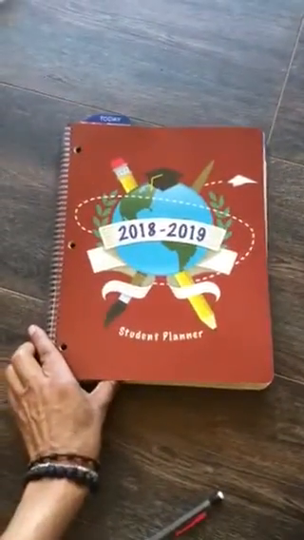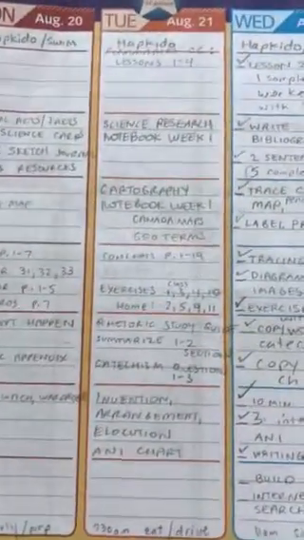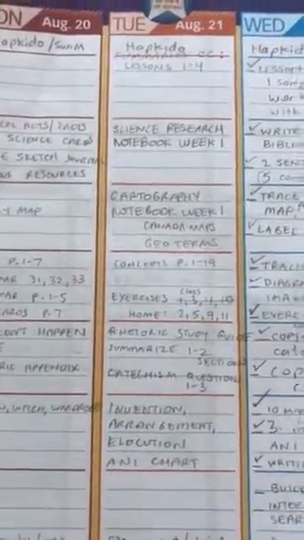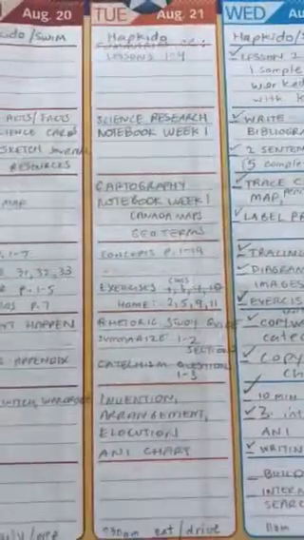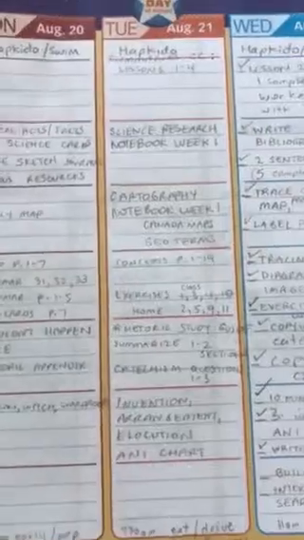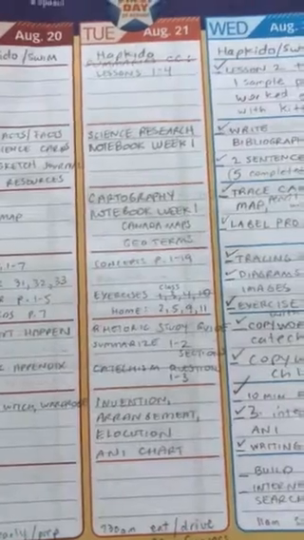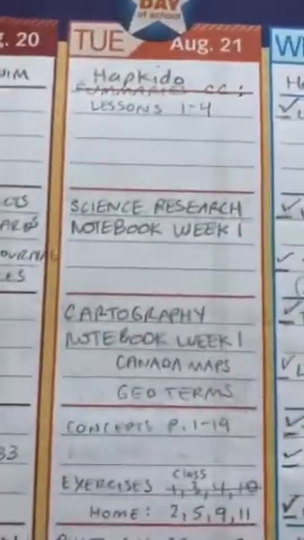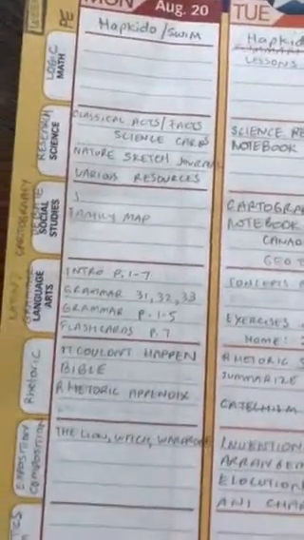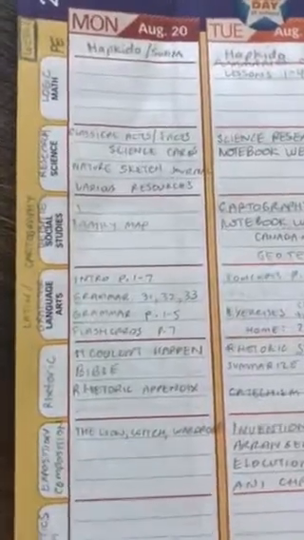So for Challenge A, I decided to use one of these regular student planners that I found on Amazon. And what I'm doing is I'm putting all of the summaries on Tuesdays. For example, for math or logic in week 1, they had lessons 1 through 4. So I would put, that's a summary, lessons 1 through 4 under math and logic. I have the sides here labeled, including PE.